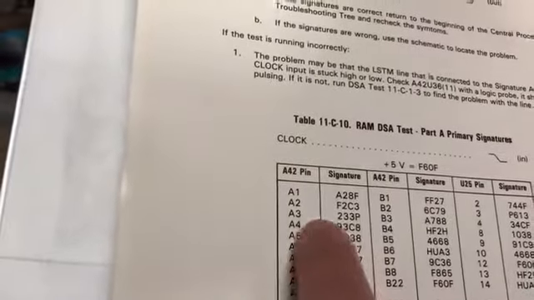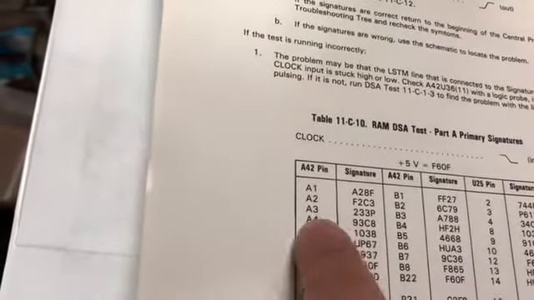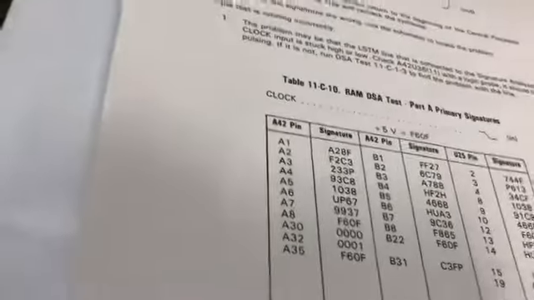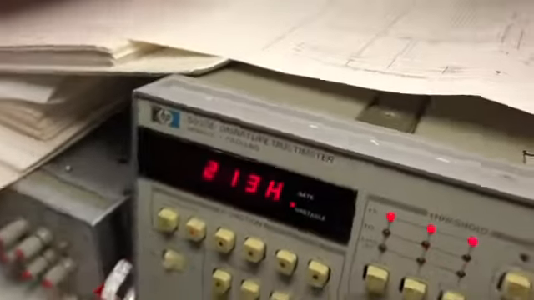Now I still have some that are not going as they should. This A3 should be 233P and it is 213H. I believe I have a similar problem.